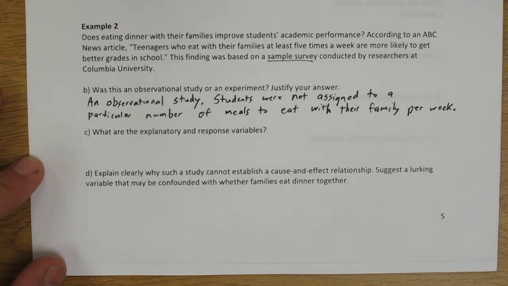So that makes it an observational study. We did not assign the individuals to their treatment.